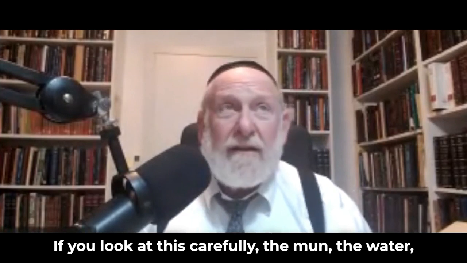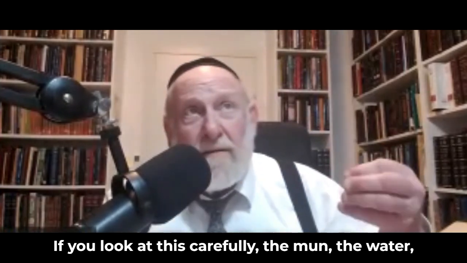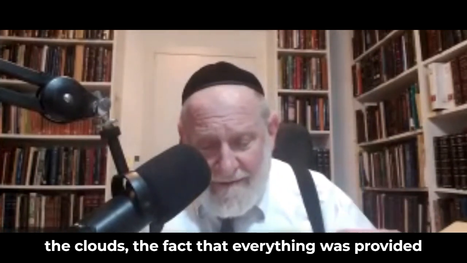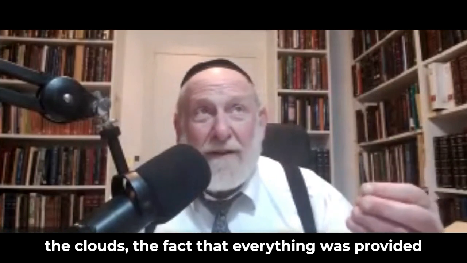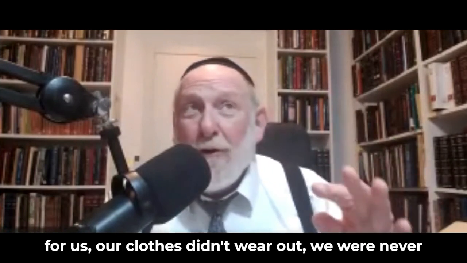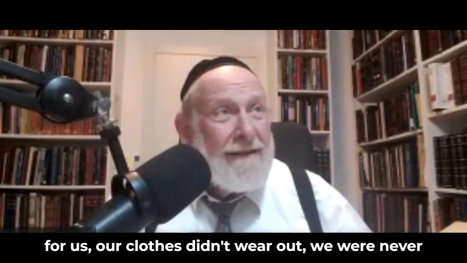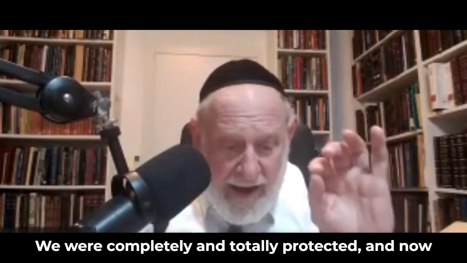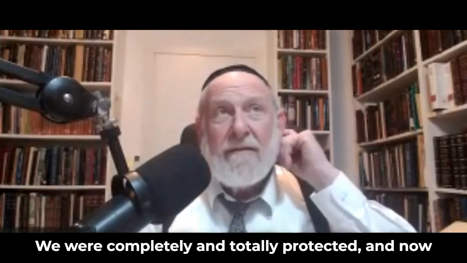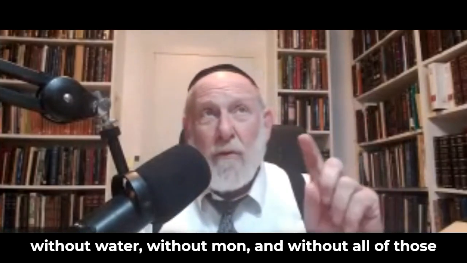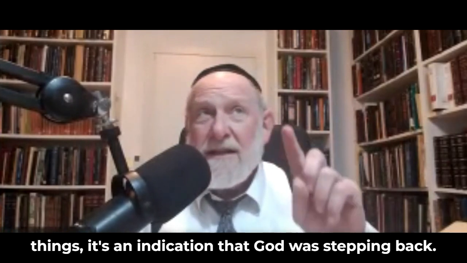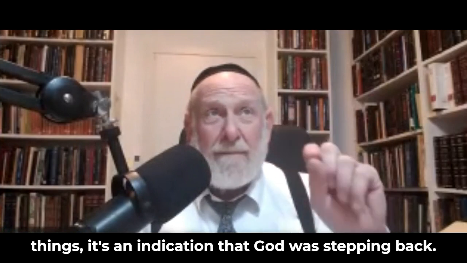If you look at this carefully, the mun, the water, the clouds, the fact that everything was provided for us, our clothes didn't wear out, we were never bitten by a snake or a scorpion in the desert, we were completely and totally protected. And now, without water and without mun, and without all of those things, it's an indication that God was stepping back.